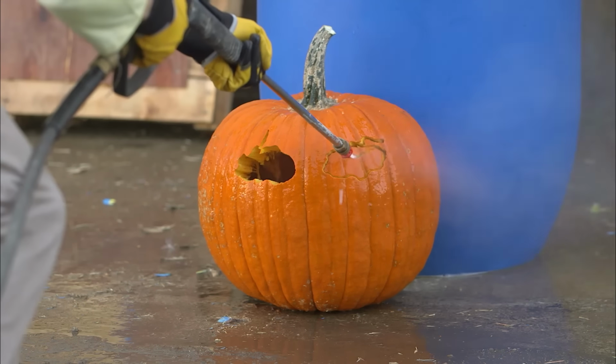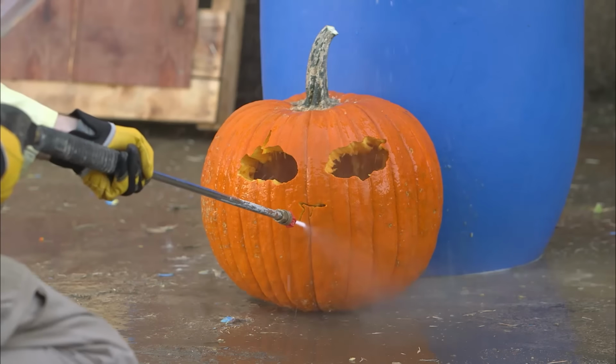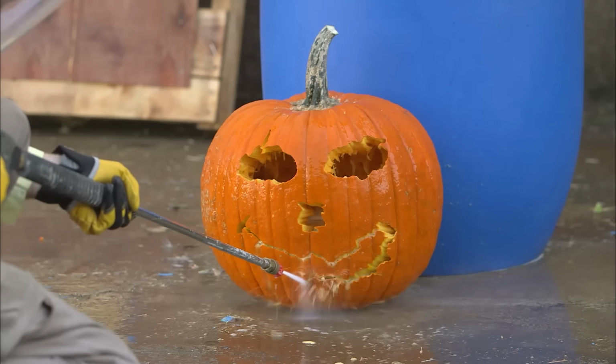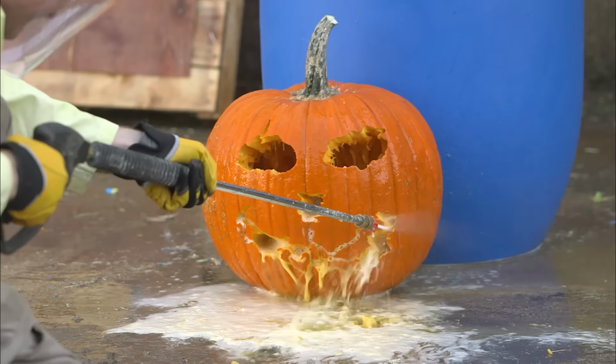The power of the pressure washer creates a stream of water strong enough to make short work of my pumpkin. Power washers may only shoot water, but they can be dangerous, so don't try this at home.